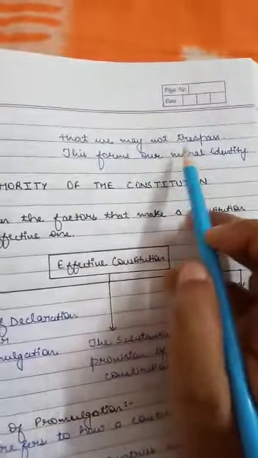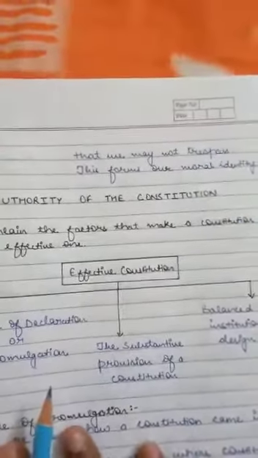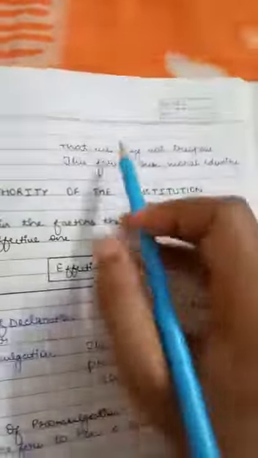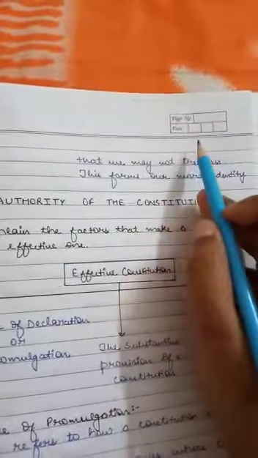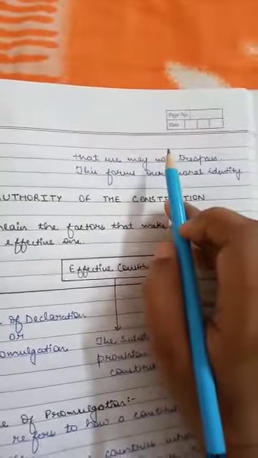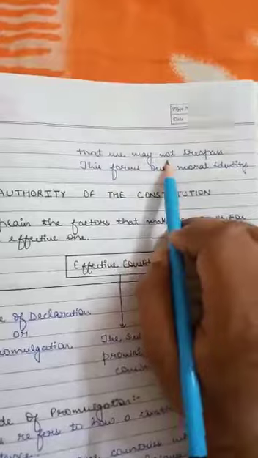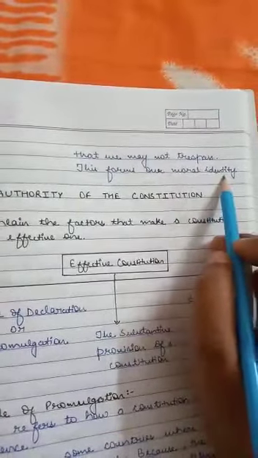that we may not trespass. This forms our moral identity. So how is moral identity formed? When we agree to the fact that yes, the rights that are mine are equally others' as well, and we will morally, through morals, what are morals? Basic values. Through our morals and ethics we will respect those values, and that will form our moral identity, right?